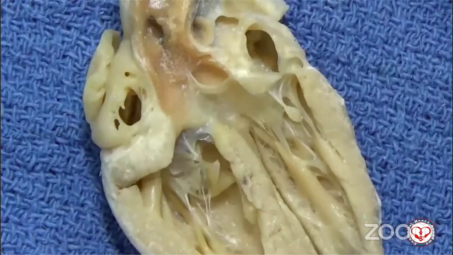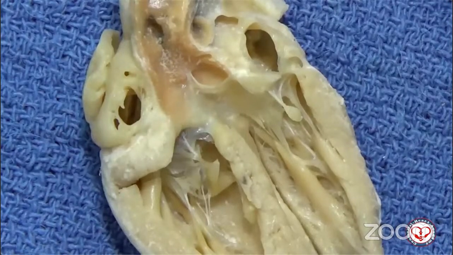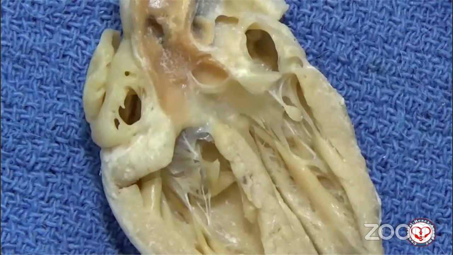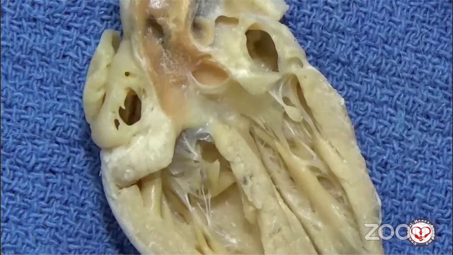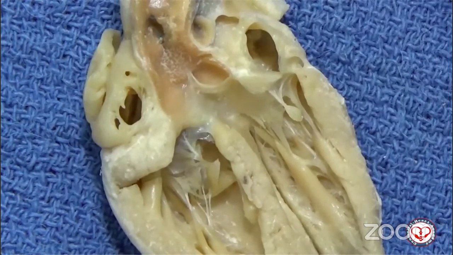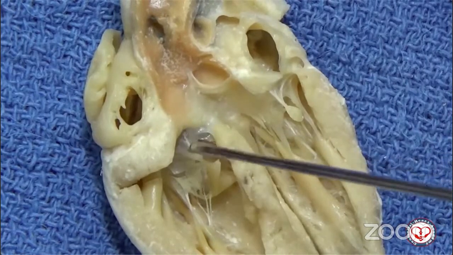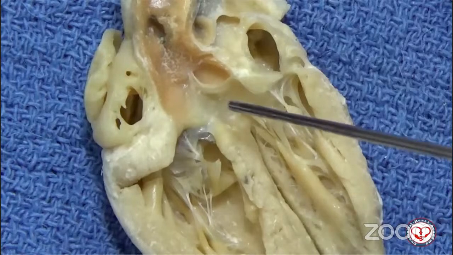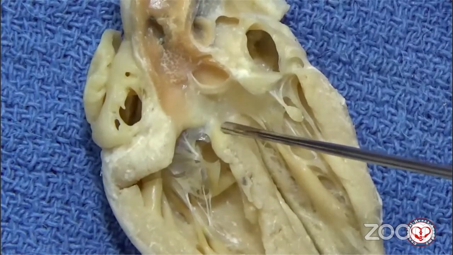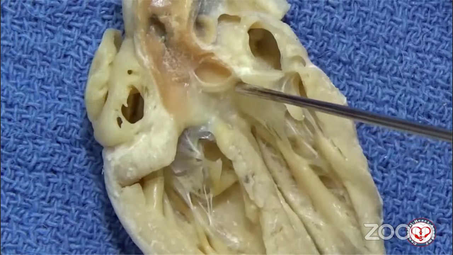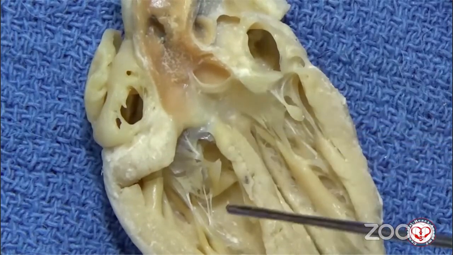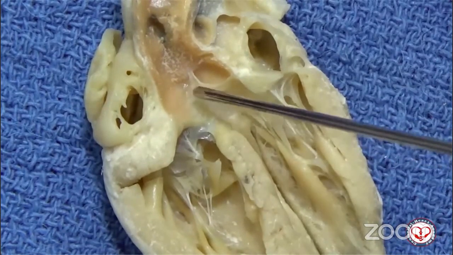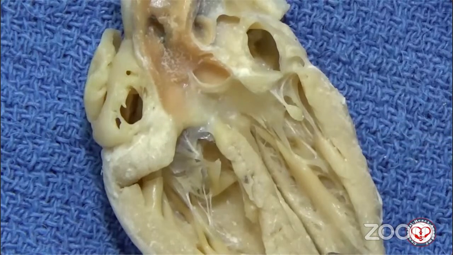This heart with tetralogy of Fallot has been cut in a 4-chamber plane so that we can see that the aortic root is relatively balanced above the crest of the ventricular septum. So approximately 50% committed to the right ventricle and 50% committed to the left ventricle. Here, from the crest of the muscular ventricular septum, you can see the left ventricular entrance to the aortic root, which is actually forming the left ventricular outflow tract.